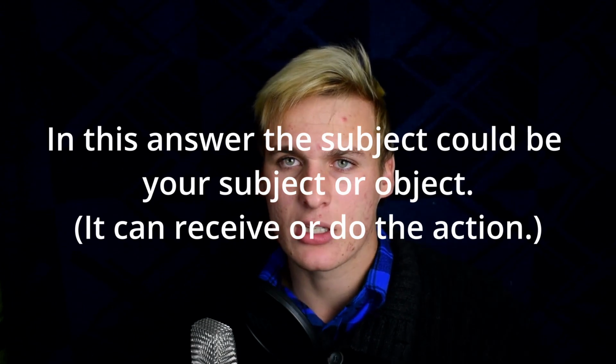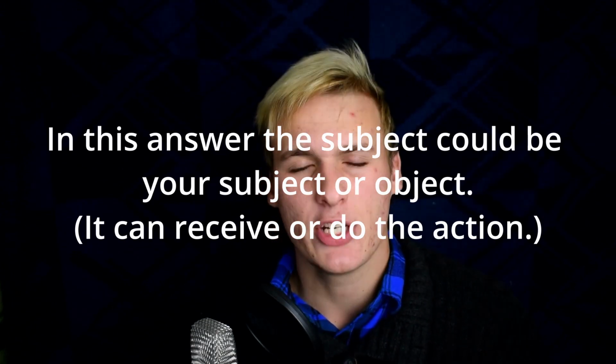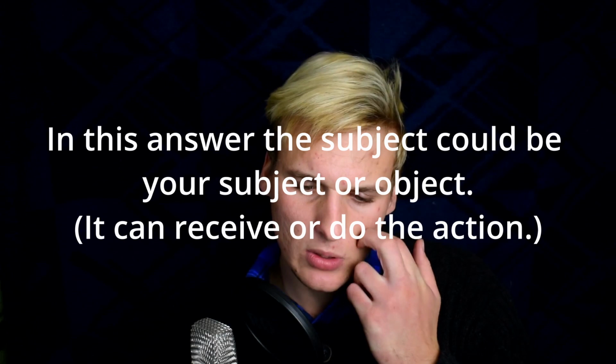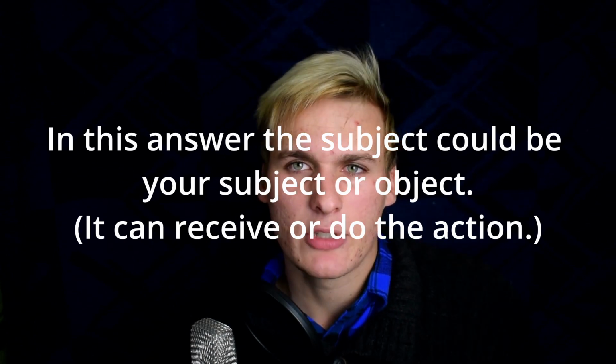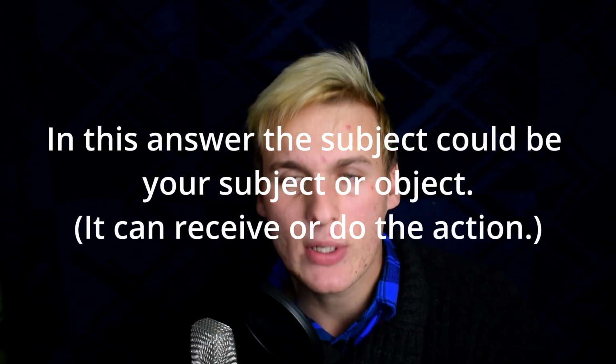In this context, it makes sense that the boy is our subject. So, die seun skop die bal. Wat skop die seun? You see, we don't ask die bal again. That is our object. So, yeah, object can now be either our subject or our object. That's why it's a bit ambiguous. But we understand. Die seun skop die bal, and that's our answer as well. The boy kicks the ball.